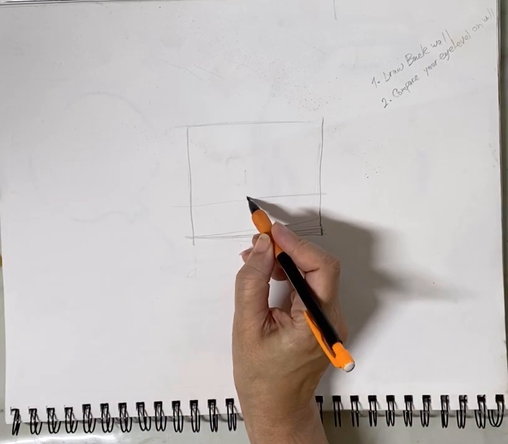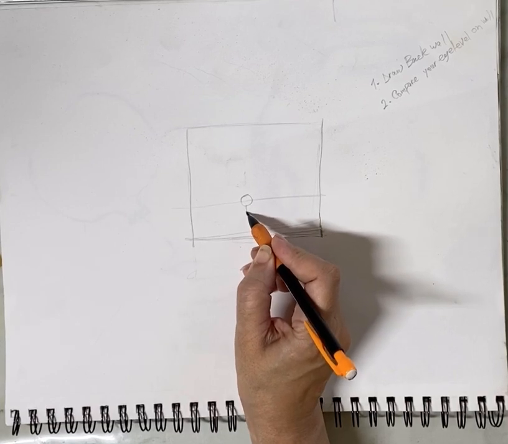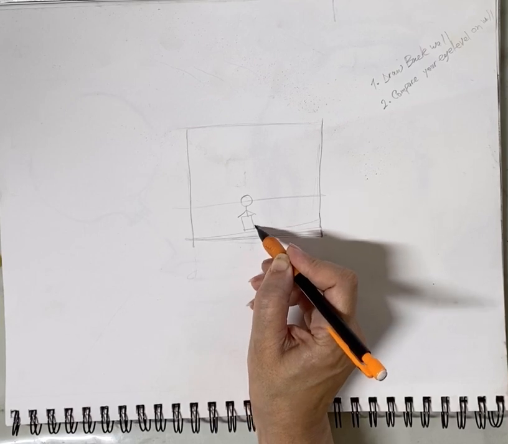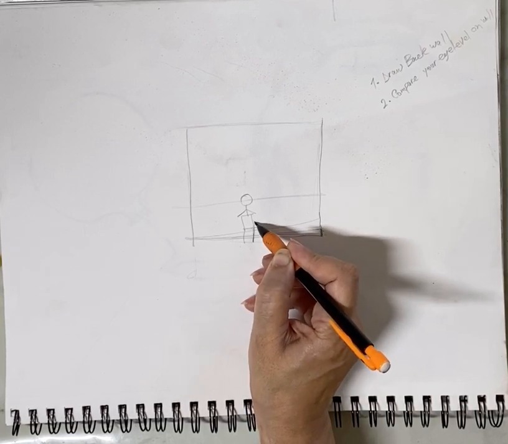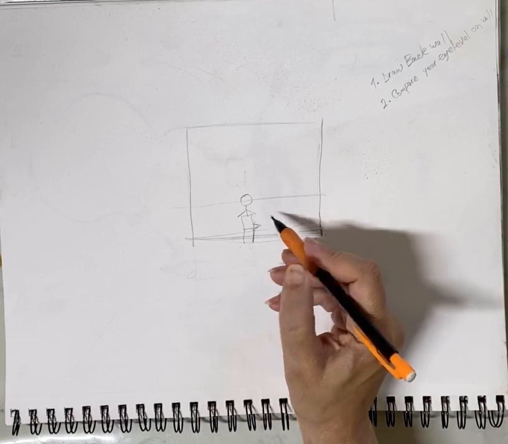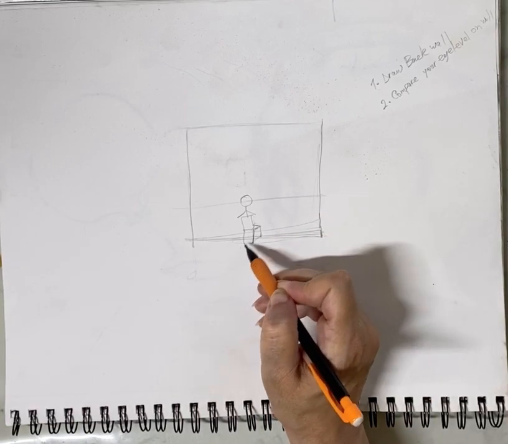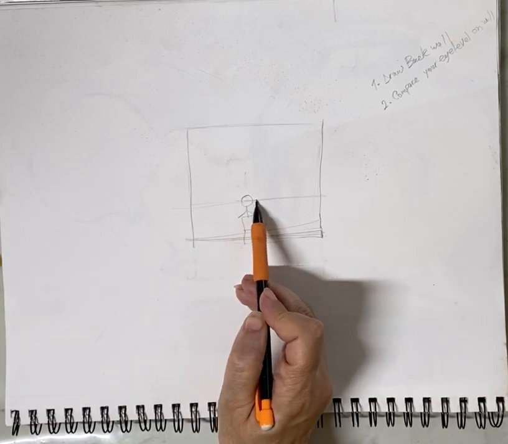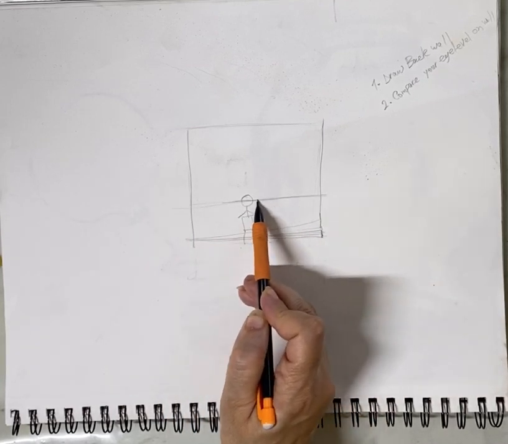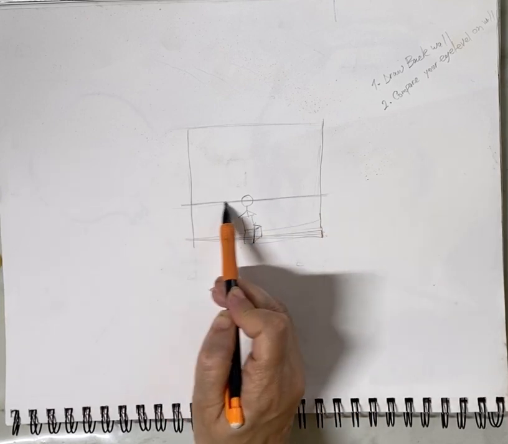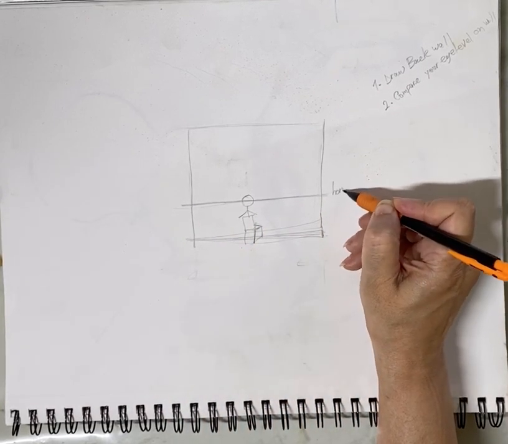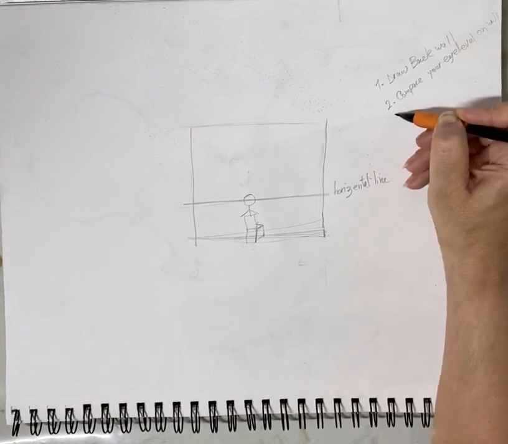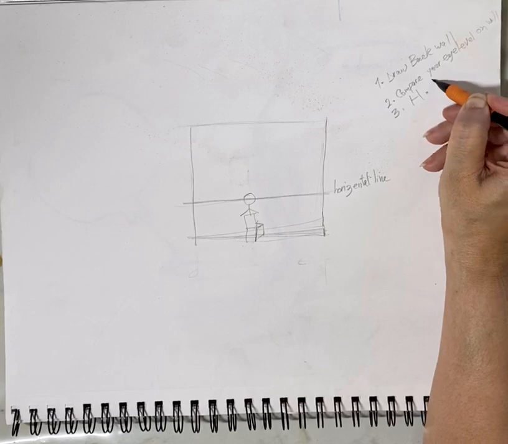I'm sitting here on a chair, and I'm comparing my height and where my eye is with the wall. This is my height, this is my eye level, then this eye level is going to be the horizon or horizontal line.